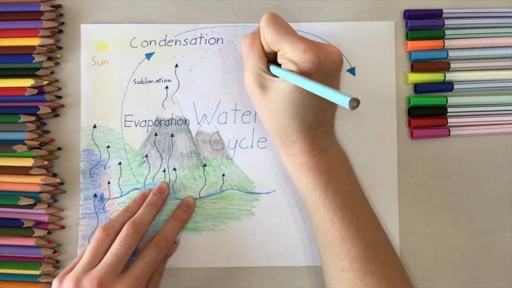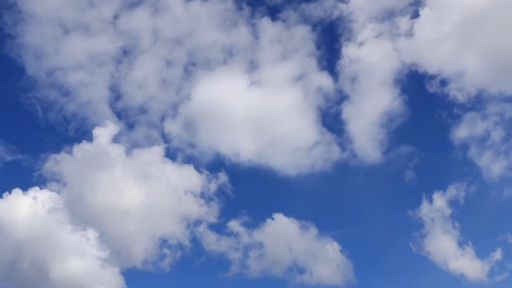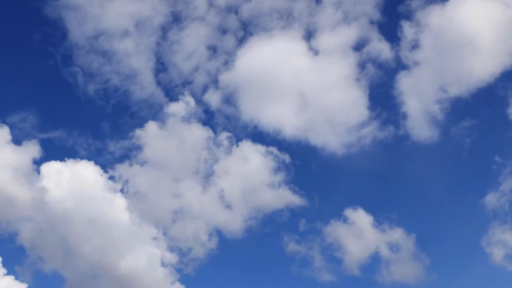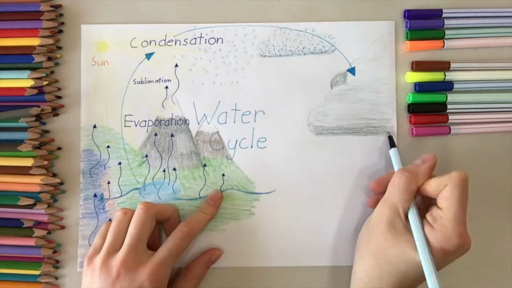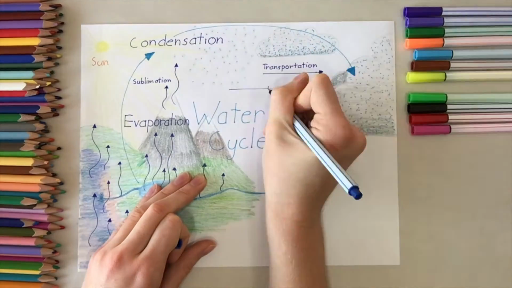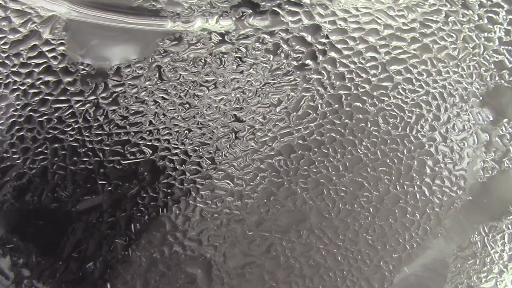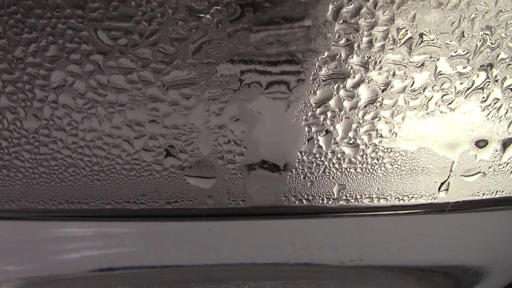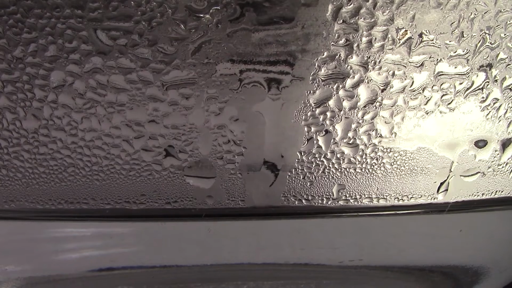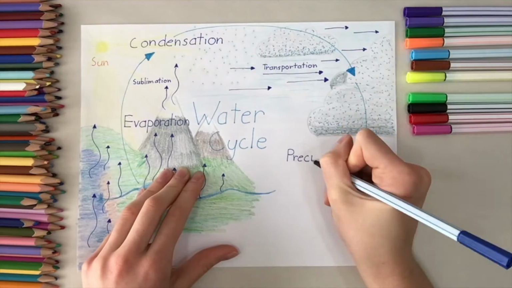The tiny droplets of water grow larger as they bump into each other in the air. Altogether, they form clouds. The average cloud droplet is 0.2 millimeters or less. In its condensed form, water can be transported hundreds of kilometers. You can also see condensation happen if you place a cold lid over a container of hot water. The evaporated water will condense on the lid in the form of liquid water, which you can watch fall back into the container. The next stage is precipitation.